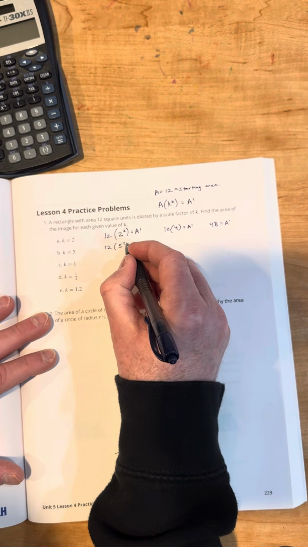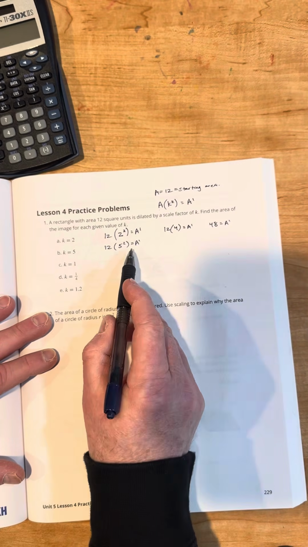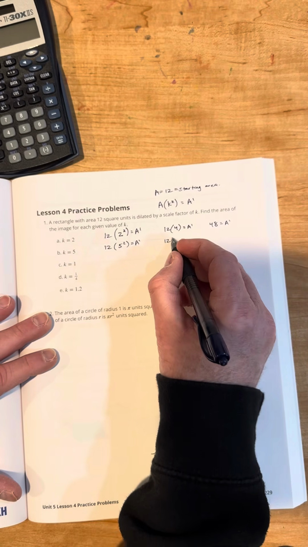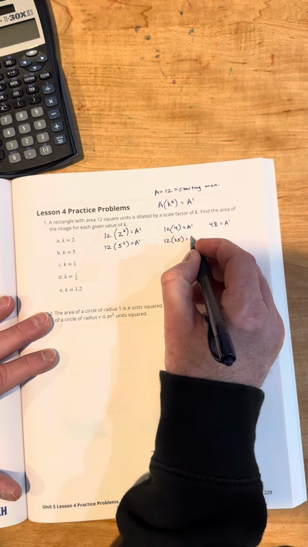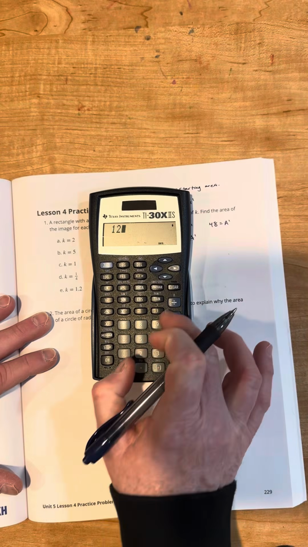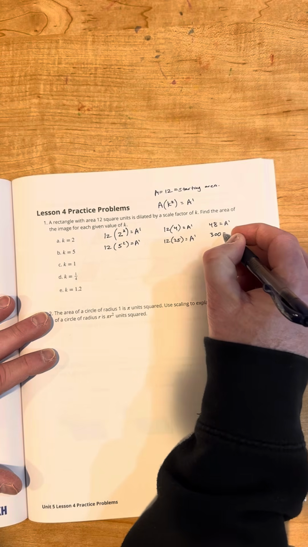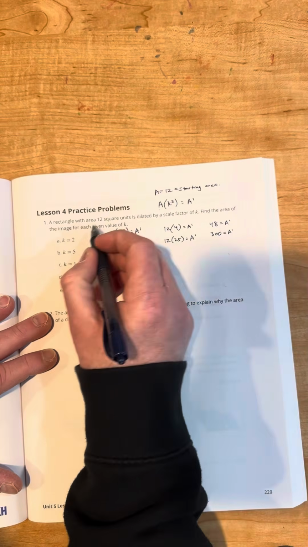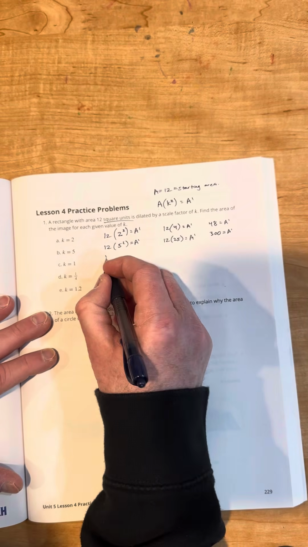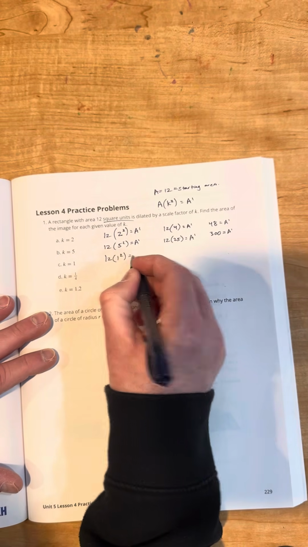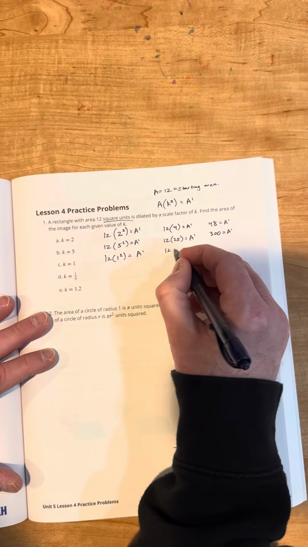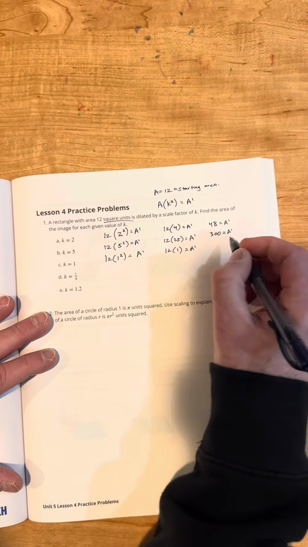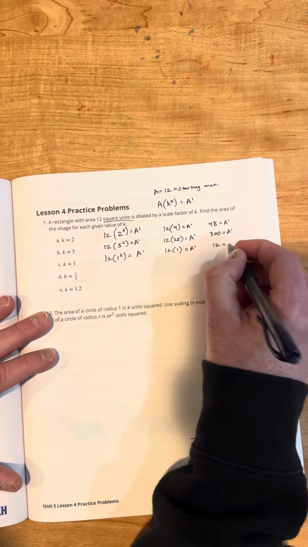Okay. What if k equals 5? So you go 5 squared equals new area. So 12 times 25 equals A prime. And 12 times 25 is 300. So 300 equals A prime. Now these are all square units, don't forget that. Okay, 12 times 1 squared equals A prime, so 12 times 1 equals A prime. So that one will just be 12.